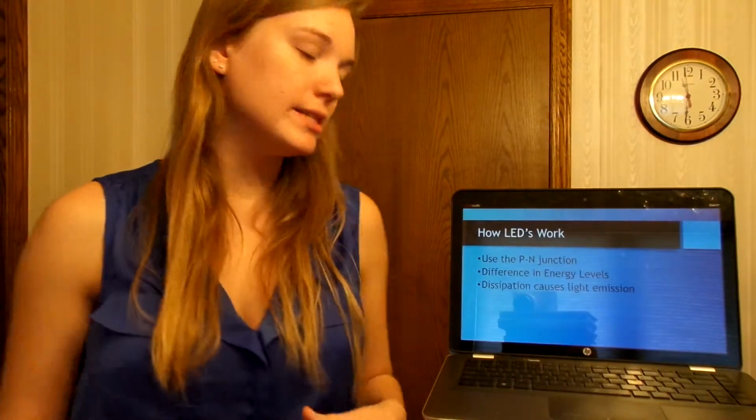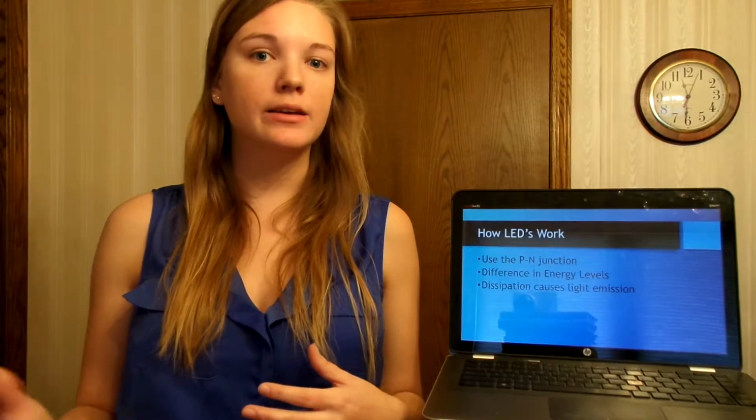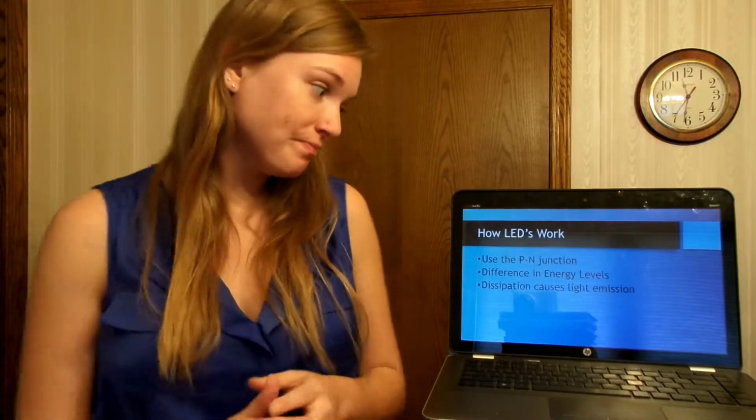Now what an LED does is use this junction in order to create light. And they do this because there's a higher energy level in the electrons than there is in the holes. In order for recombination to occur, so in order for the electrons to fill these holes, the energy levels of the two must be the same. Now since these electrons have a higher energy level, they're going to have to dissipate some of this energy, or let it go, and this energy is emitted as light and heat. This is how the LED works to create the light that you get to see.